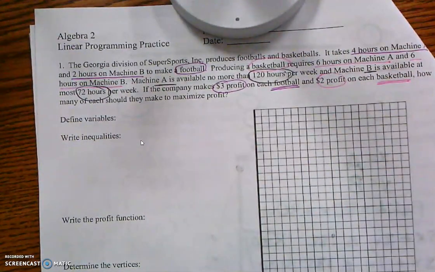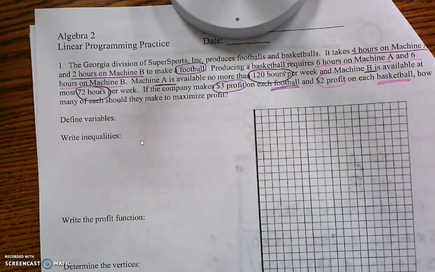So I've underlined everything important. I've kept all the football information in purple, all the basketball information in pink, and then the totals that are about both of them, machine A and machine B, I just put in black.